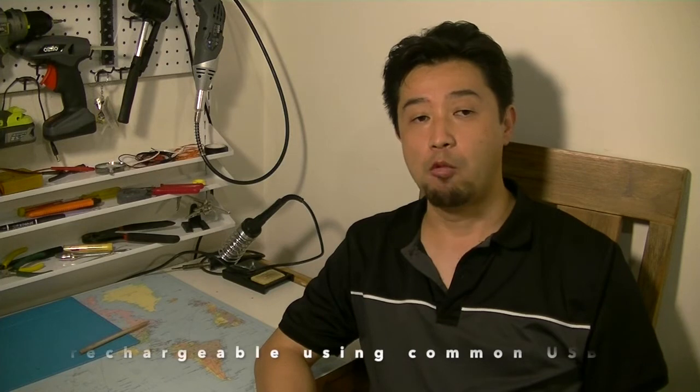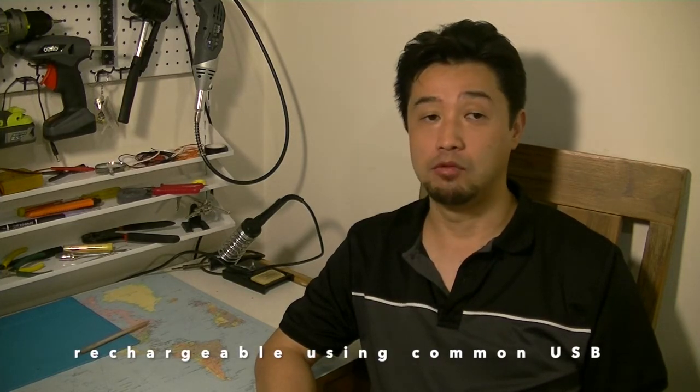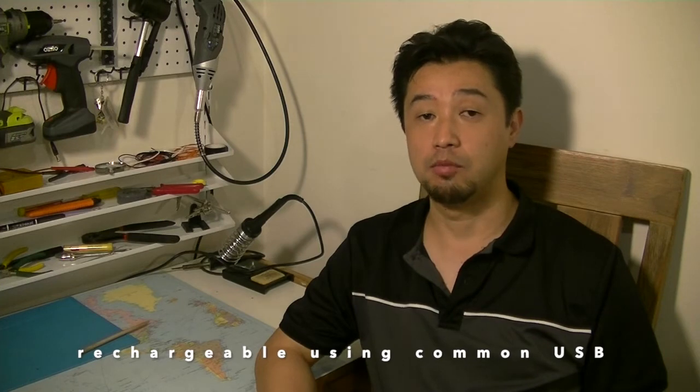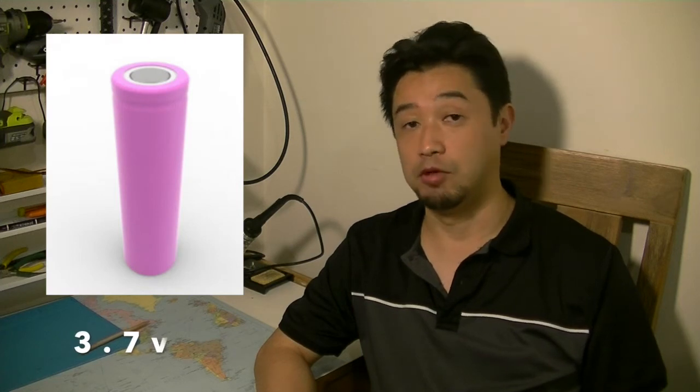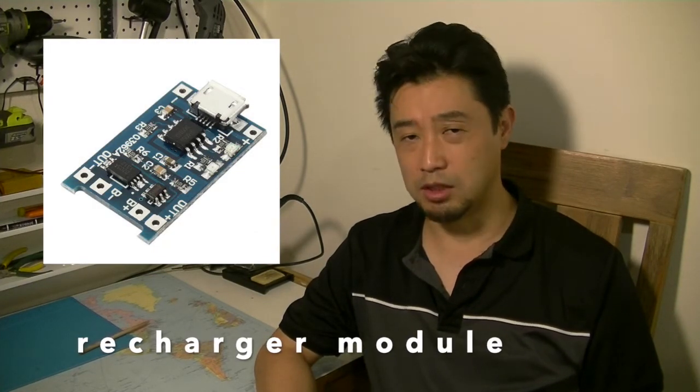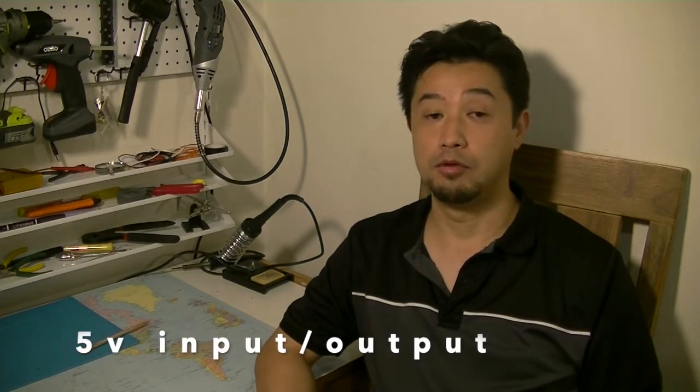Okay. Next, I need a battery in order to power this device. I want it to be rechargeable using a common USB cable, so I went to an electronics shop and was originally looking for a rechargeable lithium-ion battery, which typically is 3.7 volts, and I was also looking for a lithium battery charger module with DC to DC step-up, so that it can be recharged by 5 volt USB and also output 5 volts to power the Raspberry Pi. Plus, I needed some USB socket to allow a common USB cable to be connected for recharging.